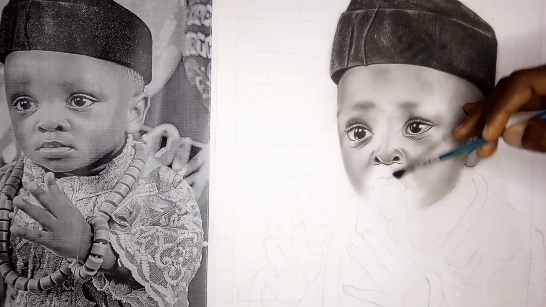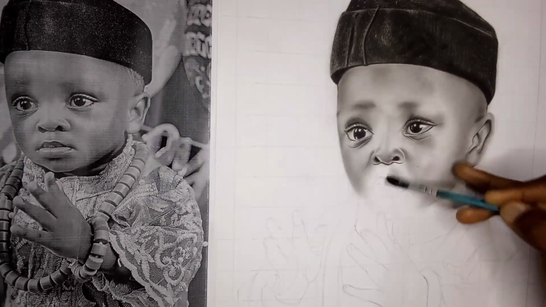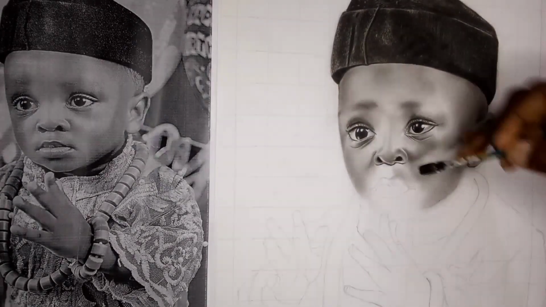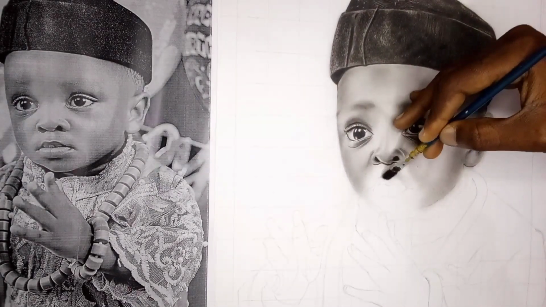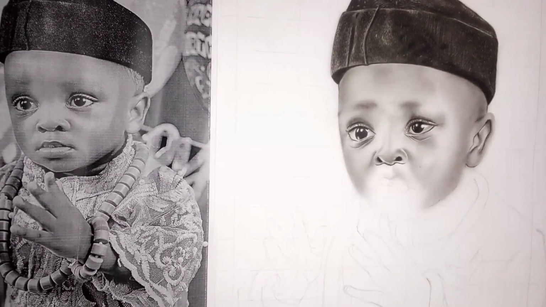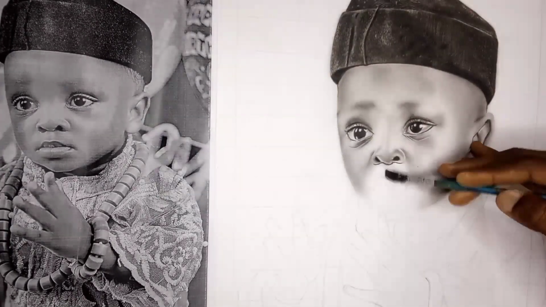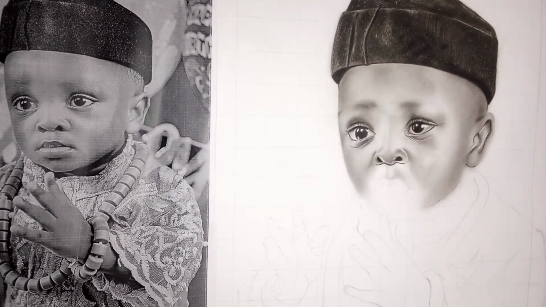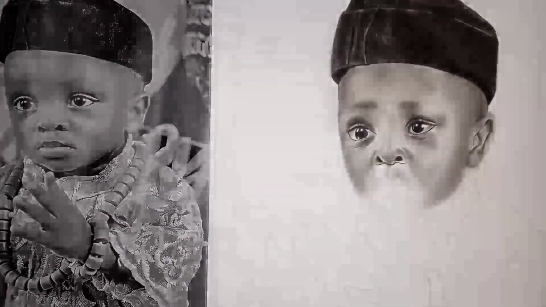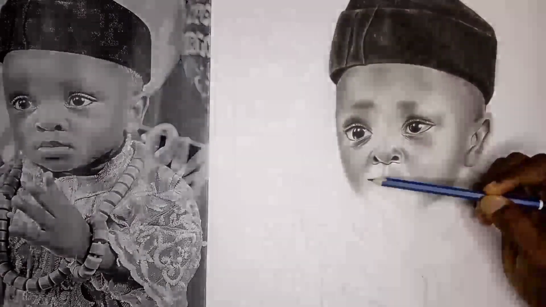So you apply the light value shades gradually and carefully to avoid making the person look like he has a mustache. I also considered my light values. If you're taking note, I didn't shade areas that have light values. It's just about observing your reference photo very well and working with what you have in your reference photo. So take note, don't close your light value shades. Start shading from the dark values.